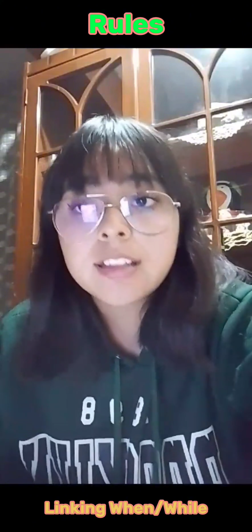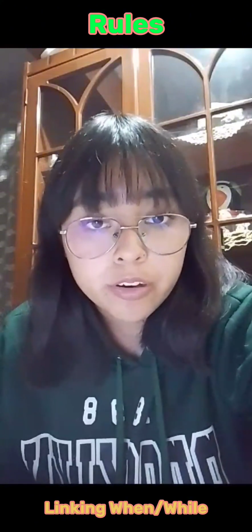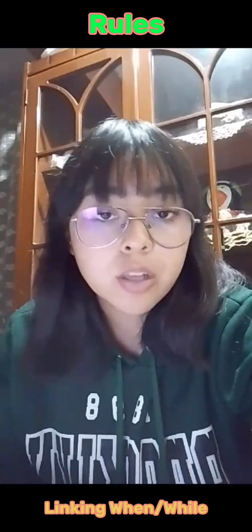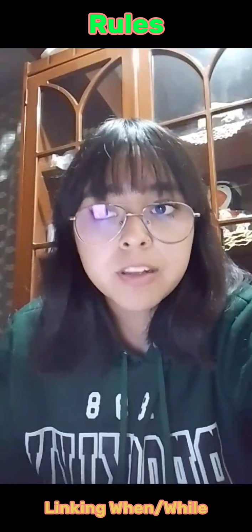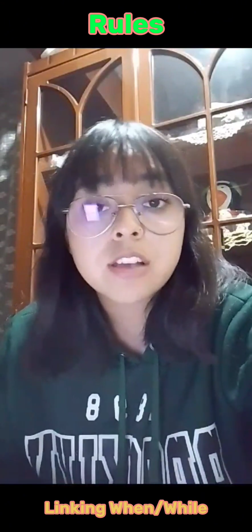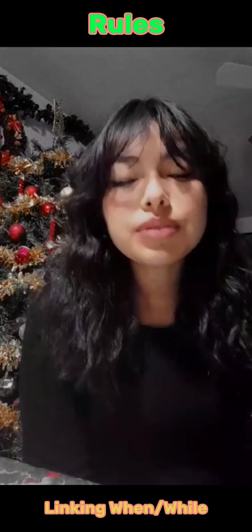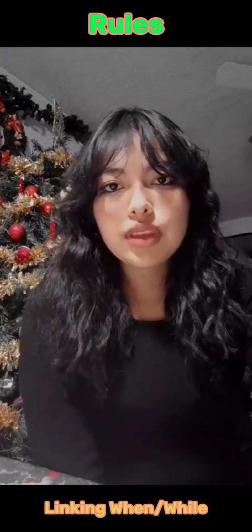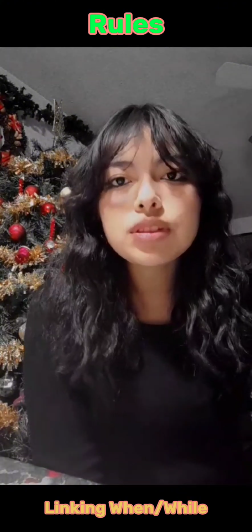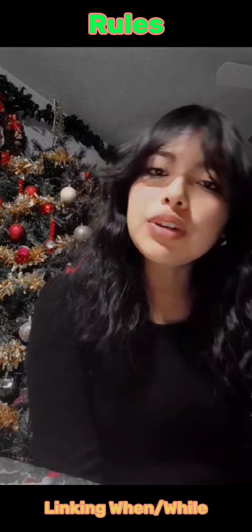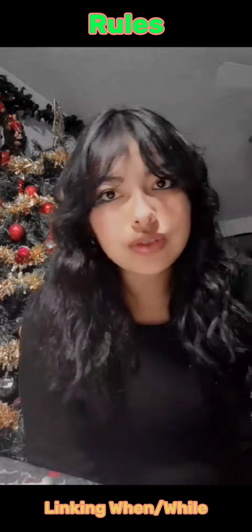When and while are two of the most well-known words to have in your vocabulary. When is used with a specific action and while is used with a duration of time. Sometimes a sentence can use when or while, and your choice simply depends on whether you want to talk about a specific action or a duration.